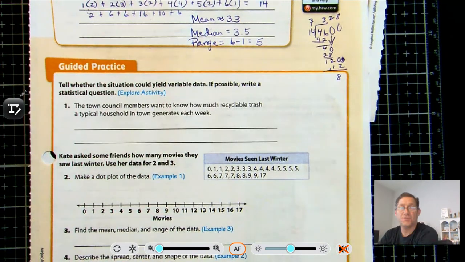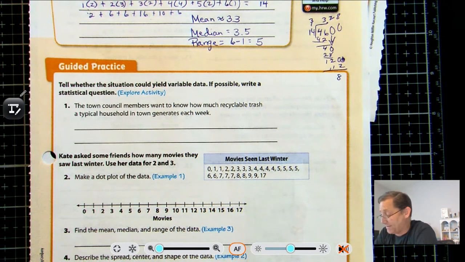All right, tell whether the situation could yield variable data. If possible, write a statistical question. The town council members want to know how much recyclable trash a typical household in town generates each week. That would be variable, right? My family might throw away less trash or more trash than your family.